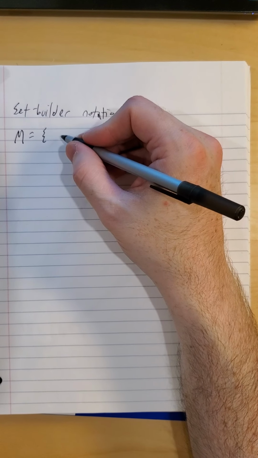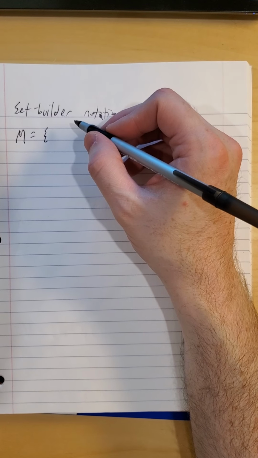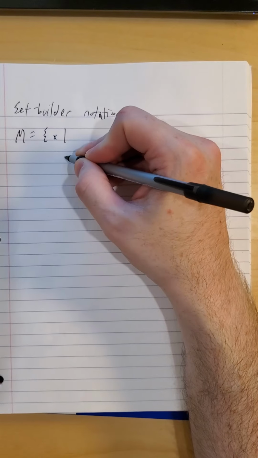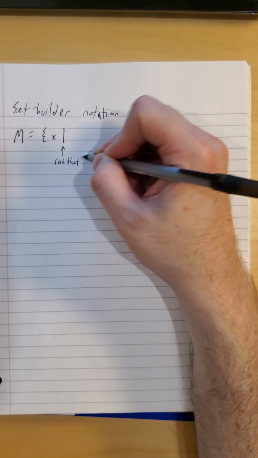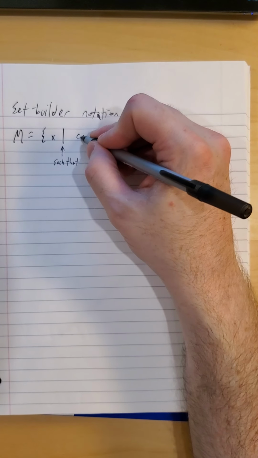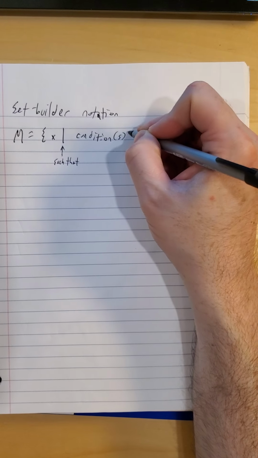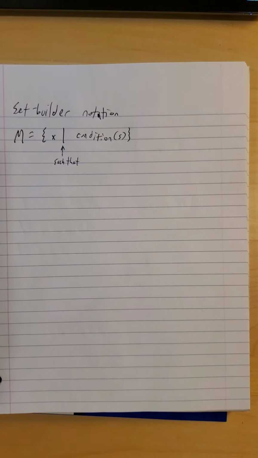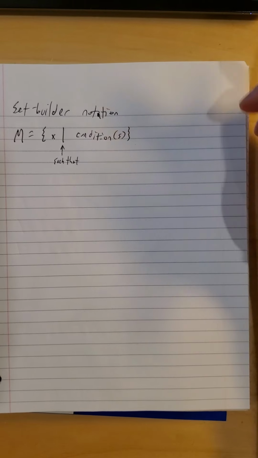And instead of listing the elements, we do sort of a recipe, a set of instructions. The straight line is read "such that," and then whatever condition or conditions. So in set builder, I'm leaving you the instructions on how you would construct the set.